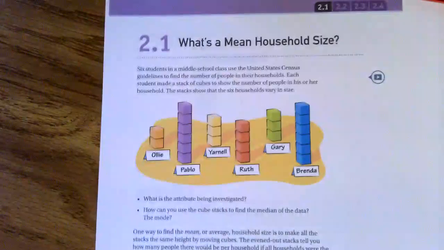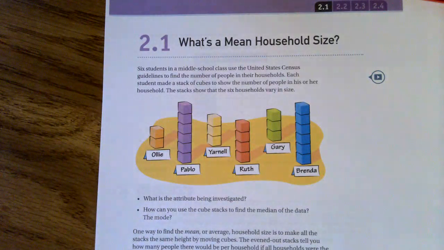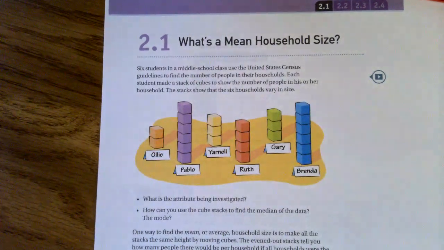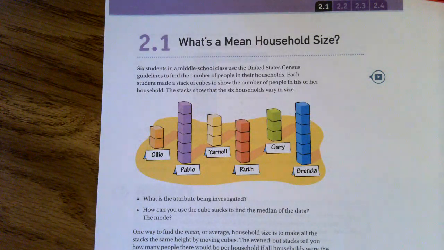Six students in a middle school class use the United States Census guidelines to find the number of people in their households. Each student makes a stack of cubes to show the number of people in his or her household. The stacks show that the six households vary in size. So the question is, what attribute is being investigated?